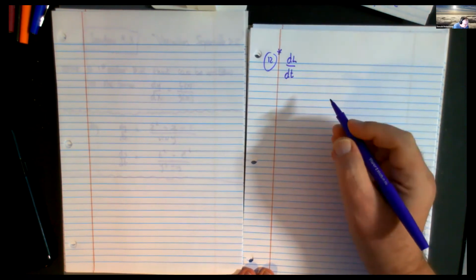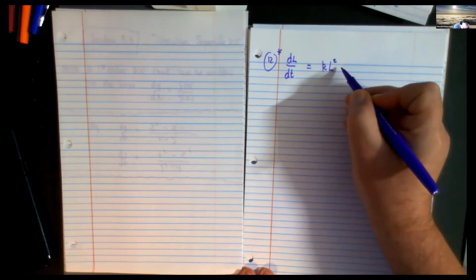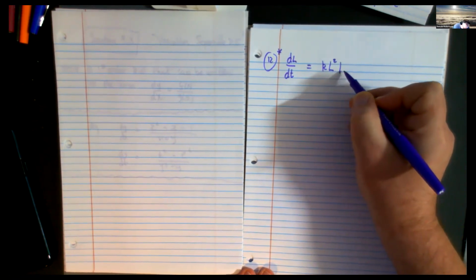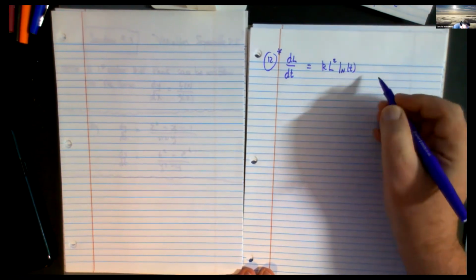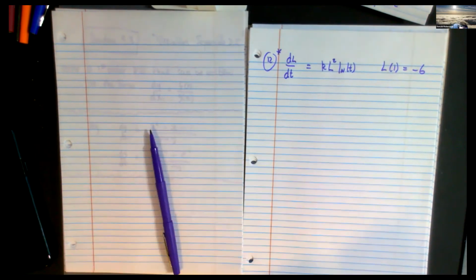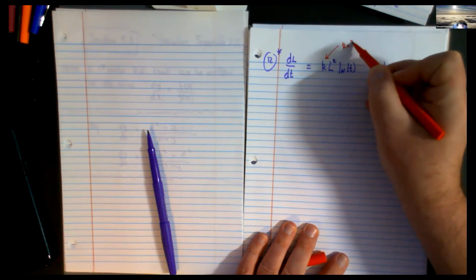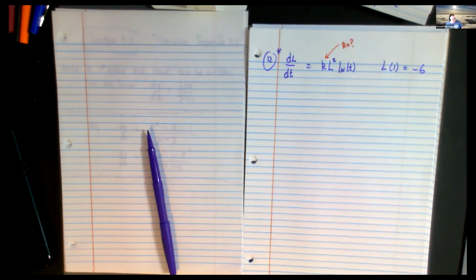dL/dt is k L squared, the natural log of t. You've been told that L of 1 equals -6. Now you might be thinking, I hope you are, what's that k? That k is a constant. So you're just going to pretend it's 2, but write down k.